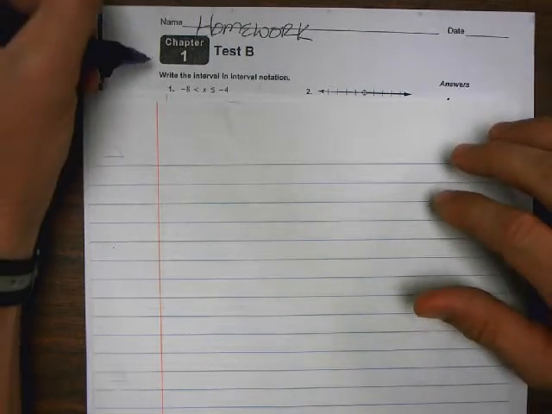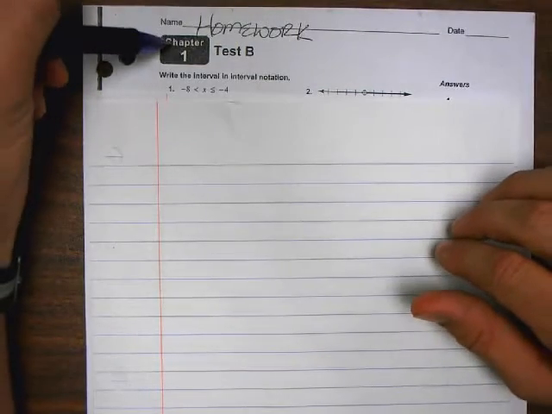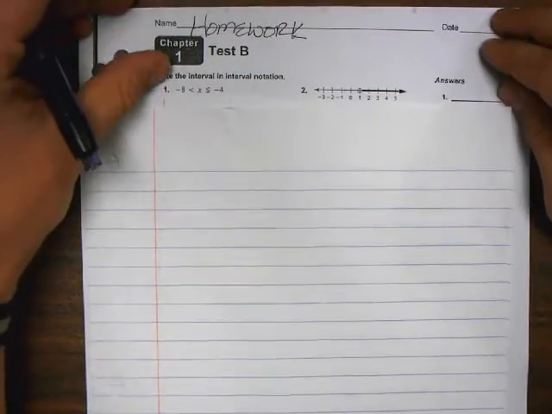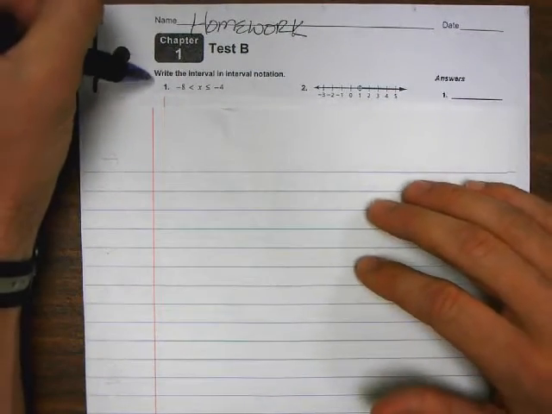and do our test review. We're going to take the Chapter 1 Test B. This is our practice test. The first thing they ask you to do is write interval notation.